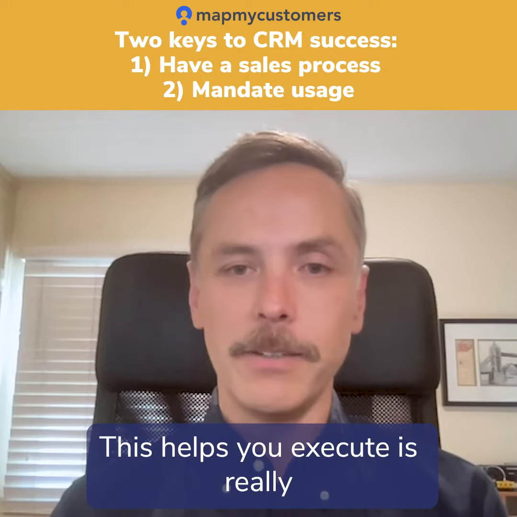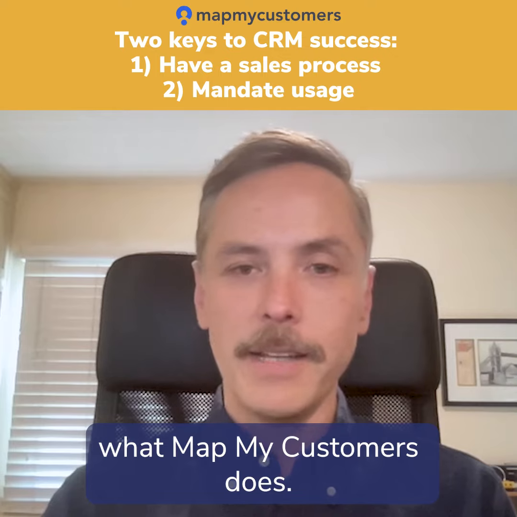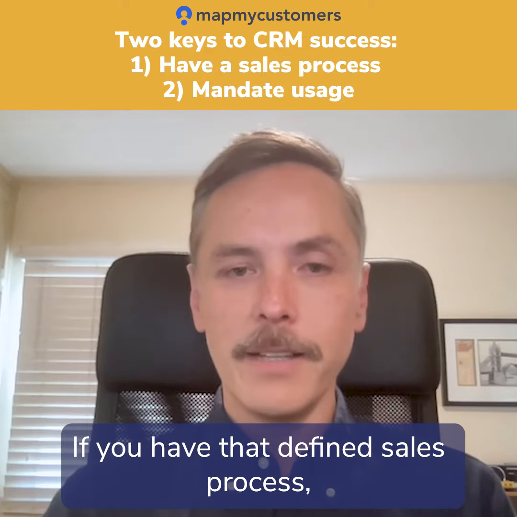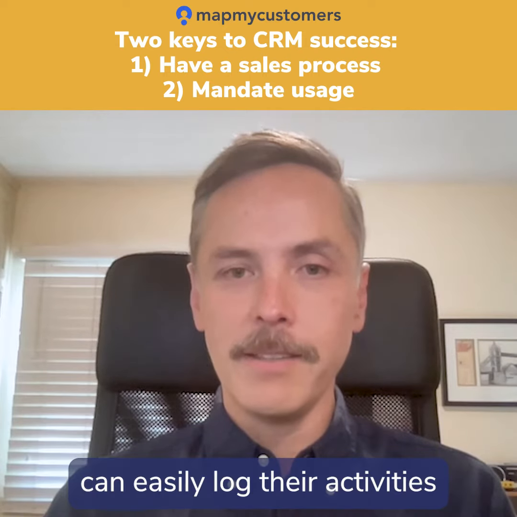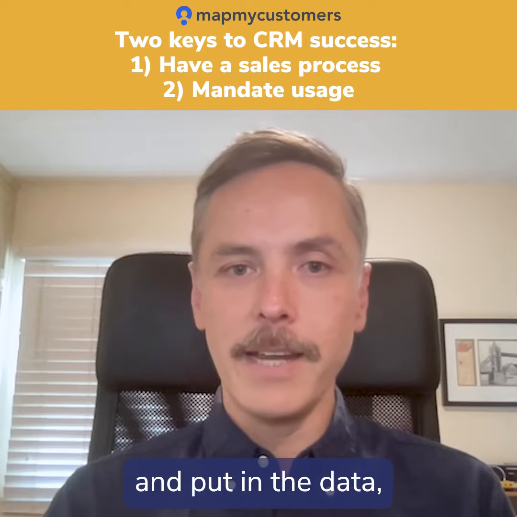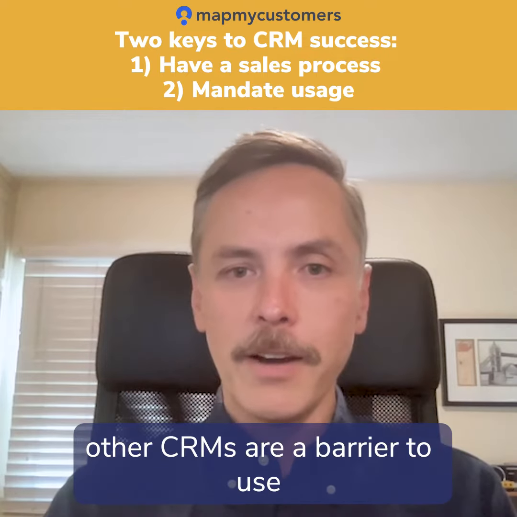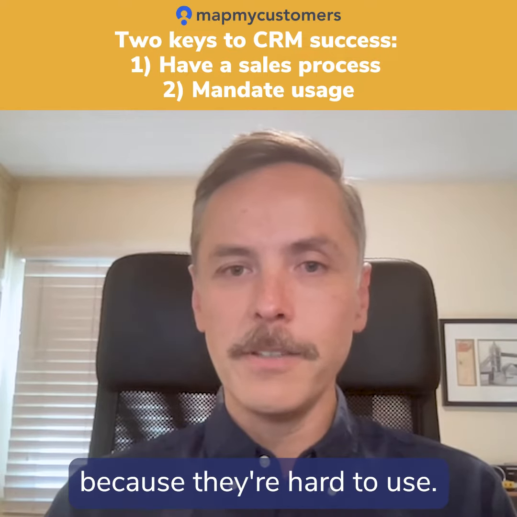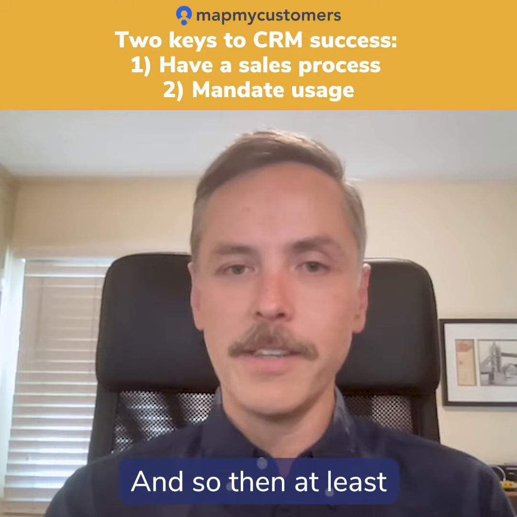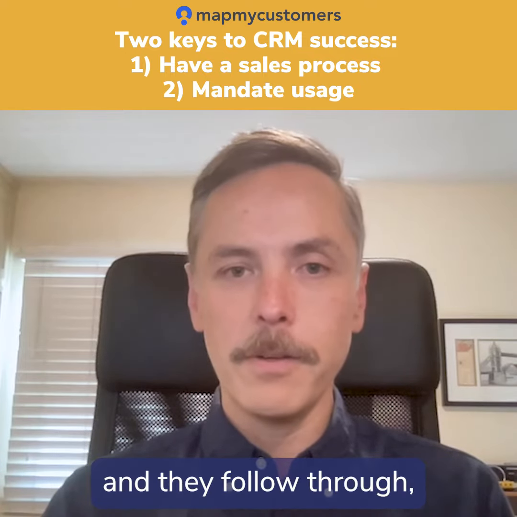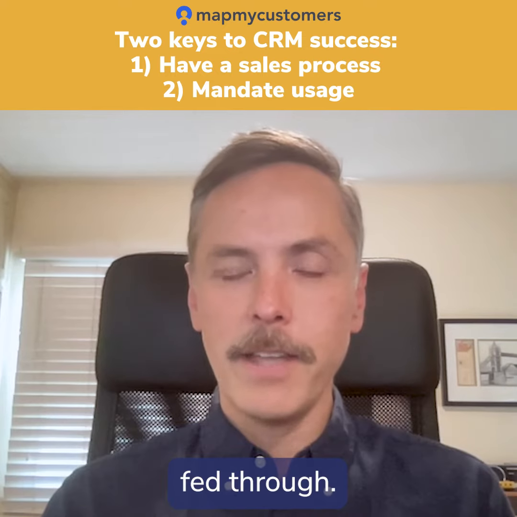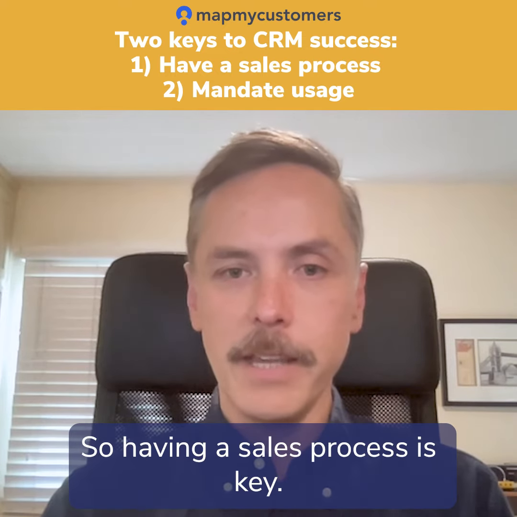This helps you execute is really what Map My Customers does. If you have that defined sales process, we can help figure out and set up the system to achieve that so that people can easily log their activities and put in the data. Other CRMs are a barrier to use because they're hard to use. Map My Customers is easy to use. And so then we can make sure that people actually want to use it and they follow through, and then they're getting that data fed through. So having a sales process is key.